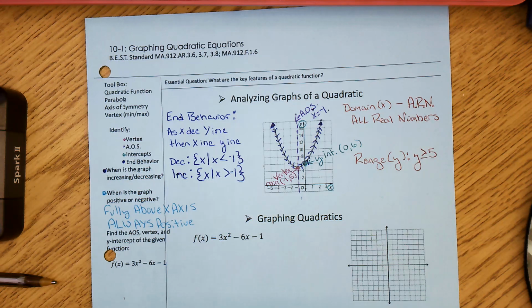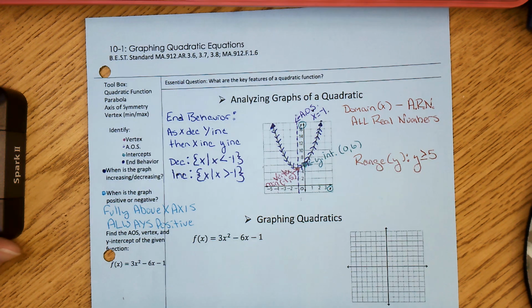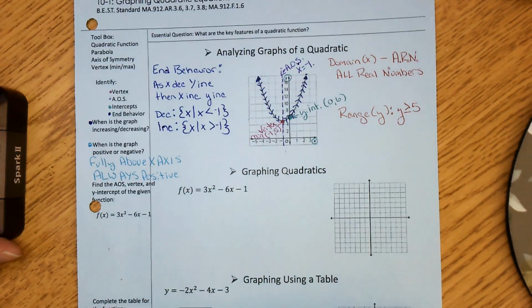We're going to keep coming back to these. These are our skills that we're going to keep coming back to, and these are all the things that you need to be able to pick out when you're doing these. Not necessarily all at the same time, but these are the skills that we will be working on with this unit.